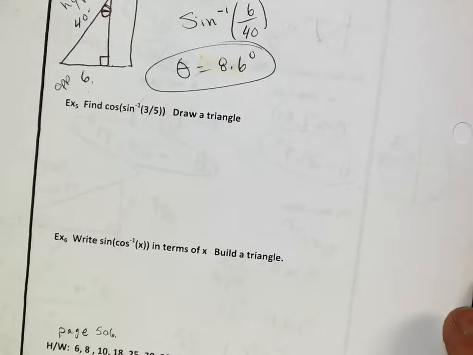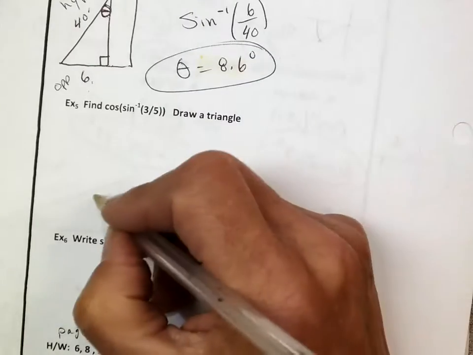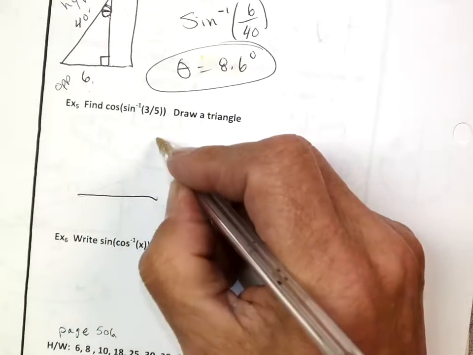Okay, example 5. Cosine sine inverse of that, draw a triangle. Well, let's draw a triangle. It says draw a triangle, let's draw a triangle. So let's draw a right triangle.